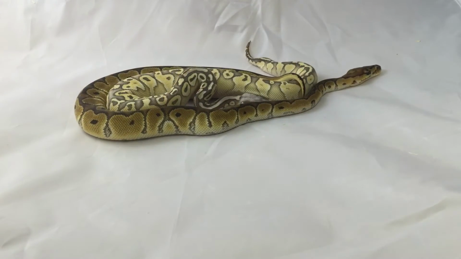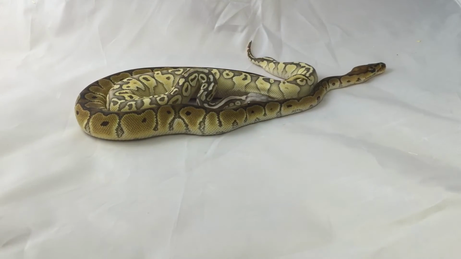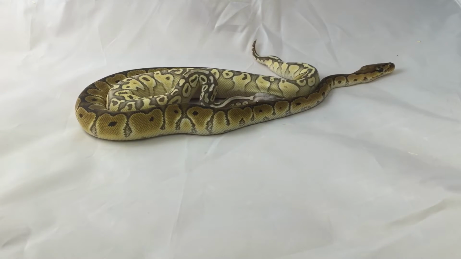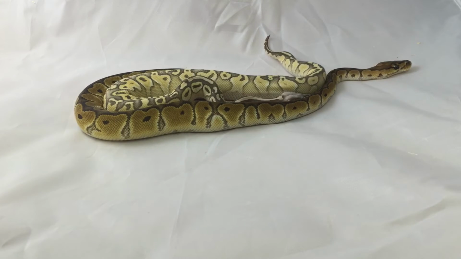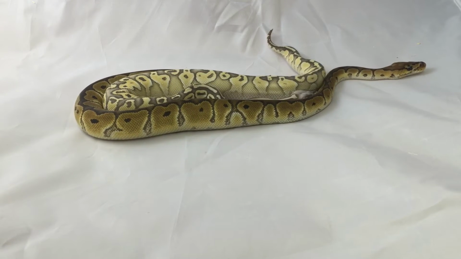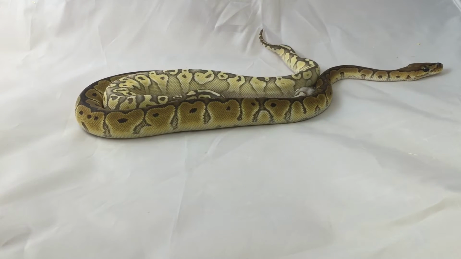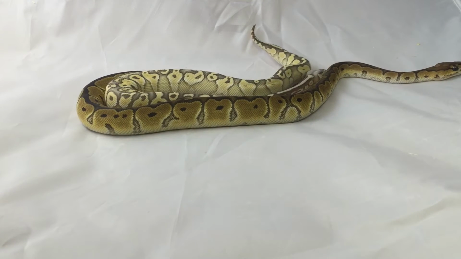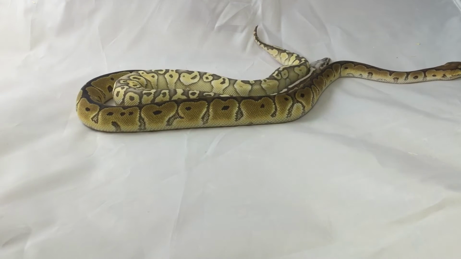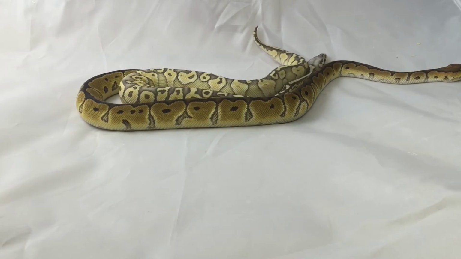Okay, so here we have a male clown ball python and a female super pastel buttered ghost. Ghost is a recessive trait and so is clown. So recessive is relating to or denoting heritable characteristics controlled by genes that are expressed in offspring only when inherited from both parents. So in other words, recessive skips one generation of breeding.